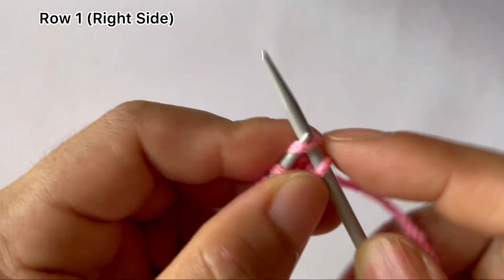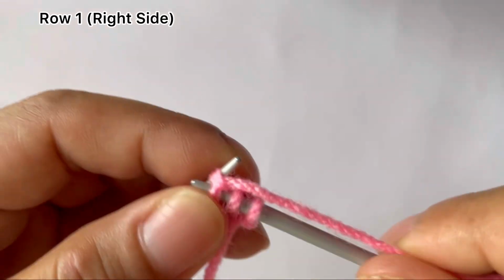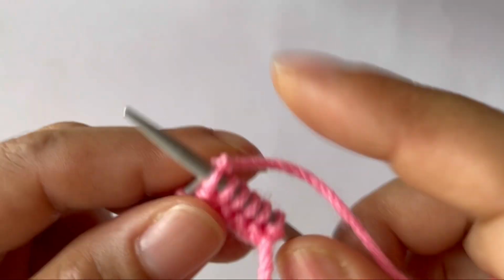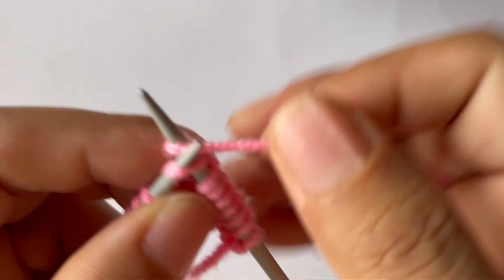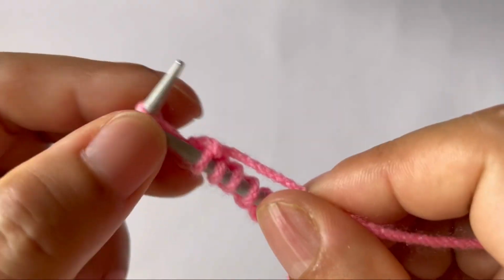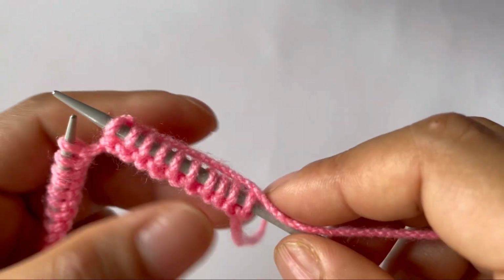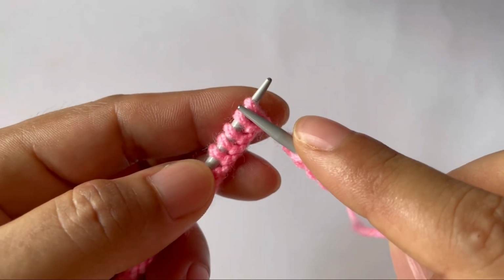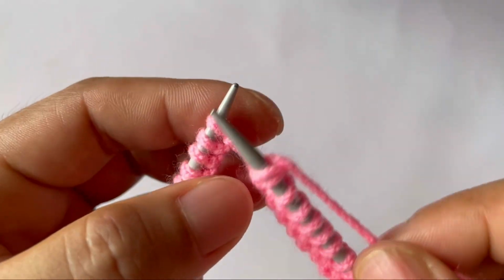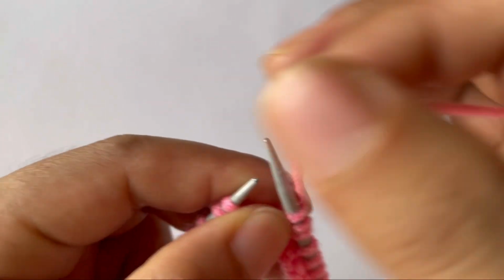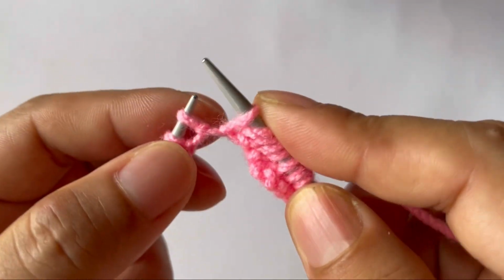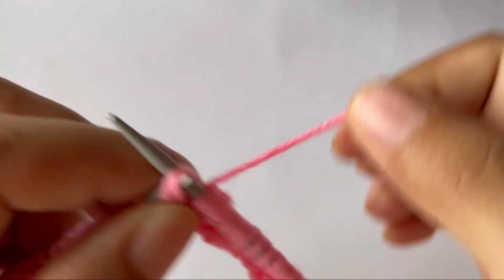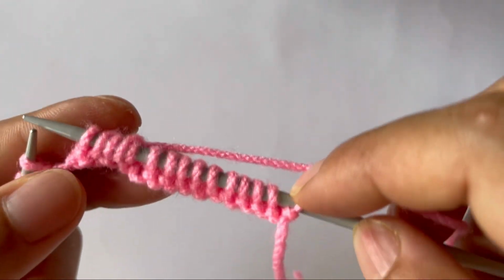For the repeat pattern, knit 9: 1, 2, 3, 4, 5, 6, 7, 8, 9. Then, for the 5 stitches, knit 2 together, yarn over, knit 1, yarn over, and then SSK: slip 1 knit-wise twice, and knit these 2 together through the back loop. That's the repeat from here to here.